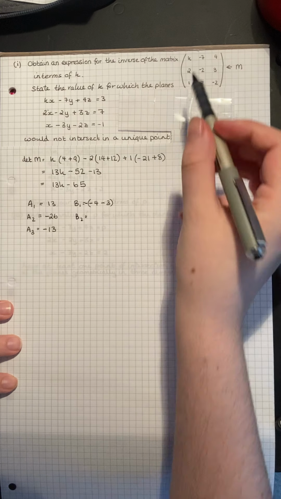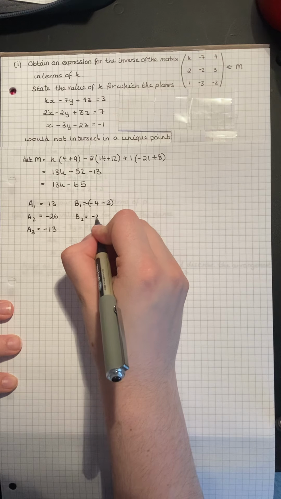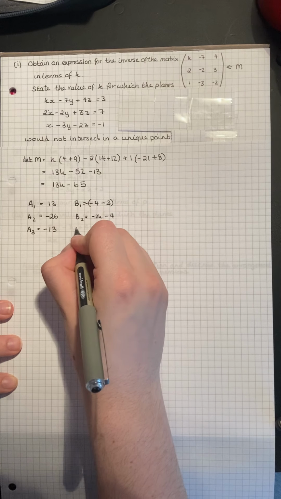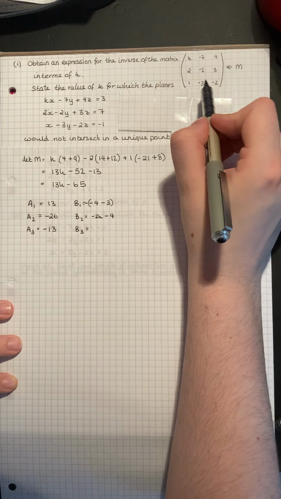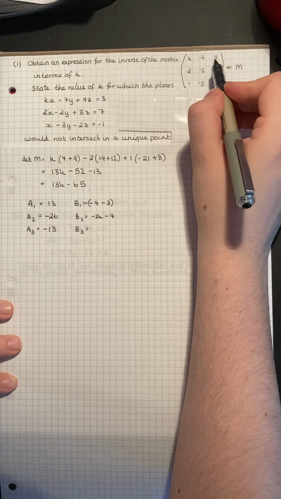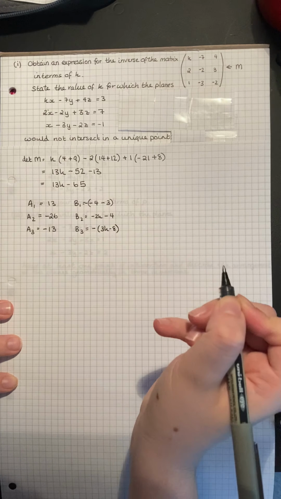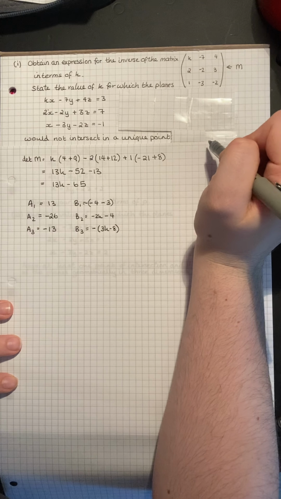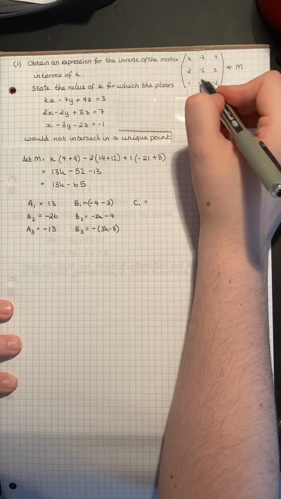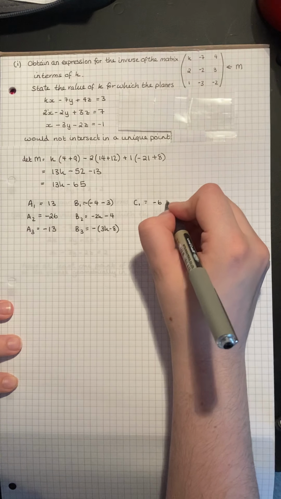and so on. Okay, so B2 is this one, we cross that out, minus 2k minus 4. B3, cross this one out, we end up with 3k minus 8. Remember there's a minus on the outside. Now doing the last one, C1 is going to be crossing this, so minus 6 plus 2.